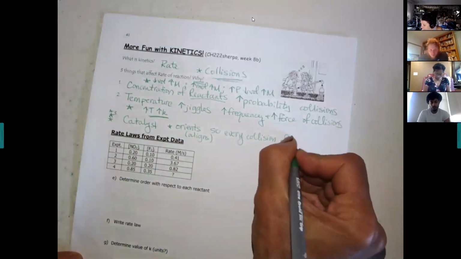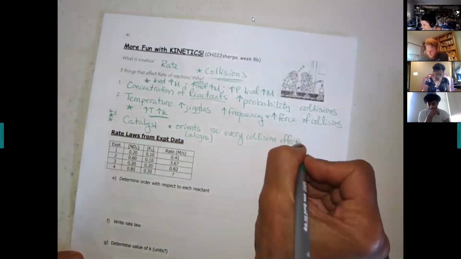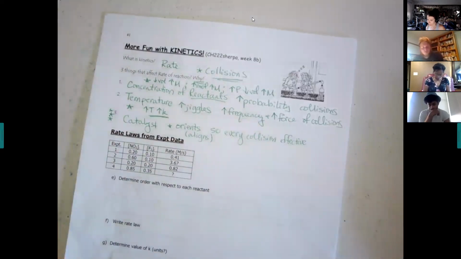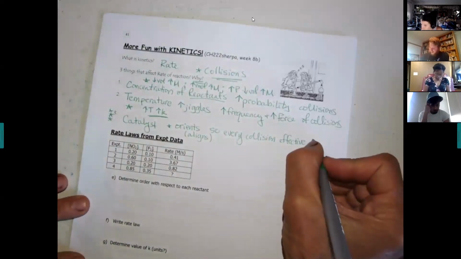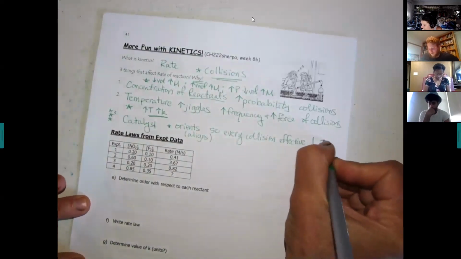Again, the other night I gave a simple example: you're walking down the street talking and you bump into somebody and you say, oh, I'm sorry, and nothing really happens. A catalyst always makes that bump happen, so something would break. So it aligns the particles so every collision is perfect, and in doing that, it decreases the activation energy.